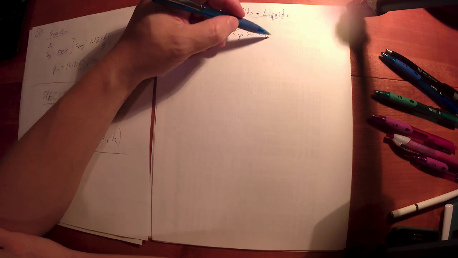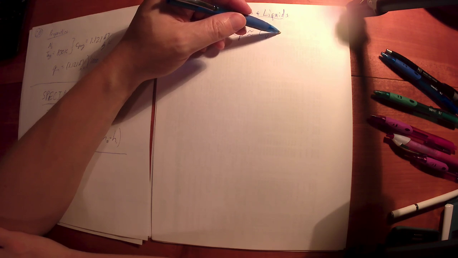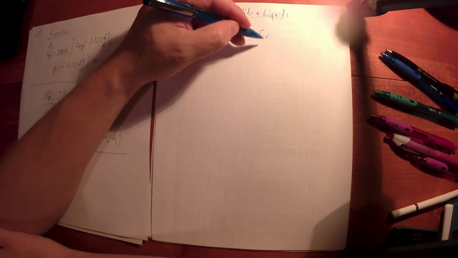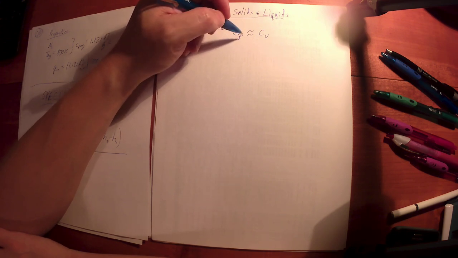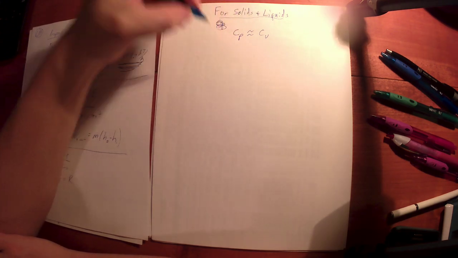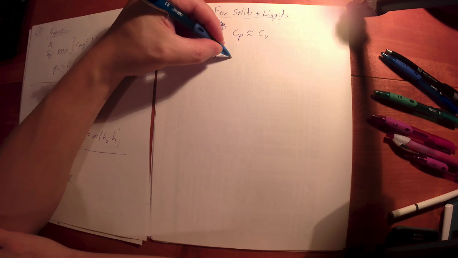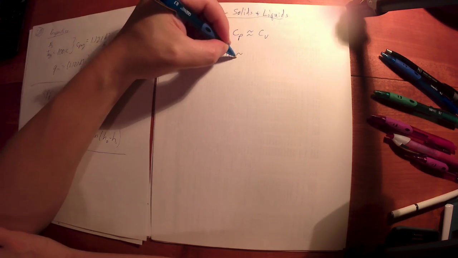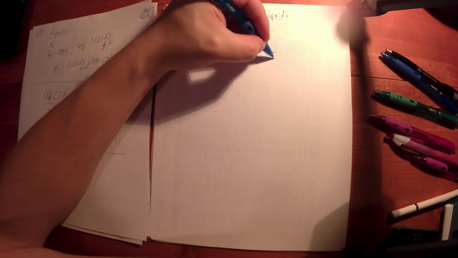A lot of texts will simply call this C, the specific heat of the substance. They won't even put a subscript. Your text, the Cengel-Boles text, likes to put a C sub P subscript. Okay, so we'll go with that. So what happens then is delta U essentially is approximately C sub P average times delta T.